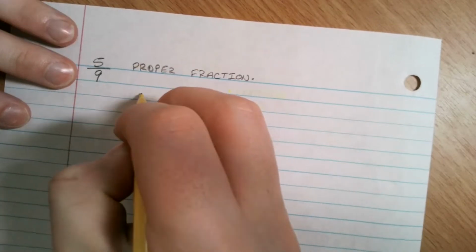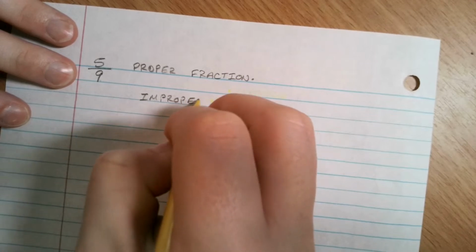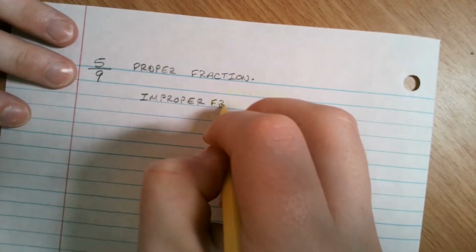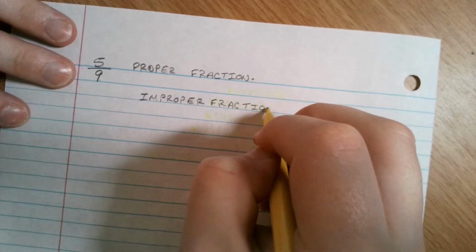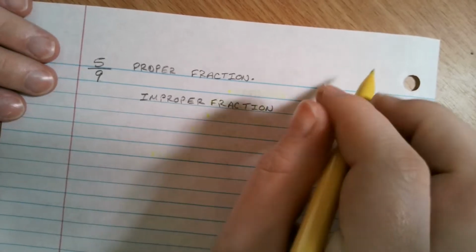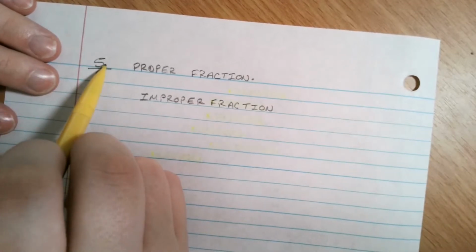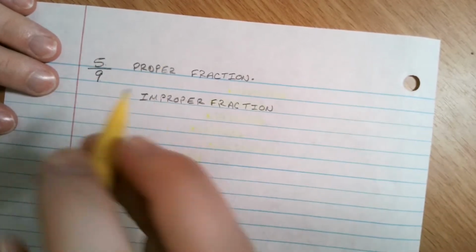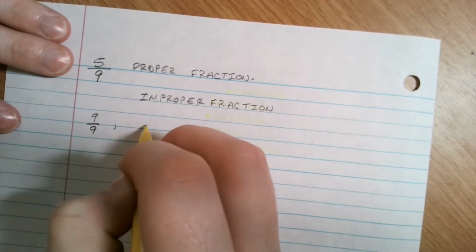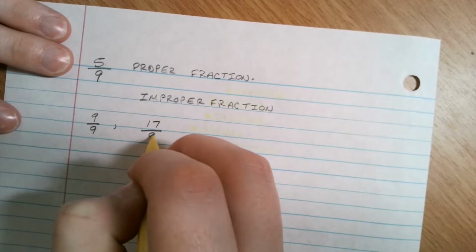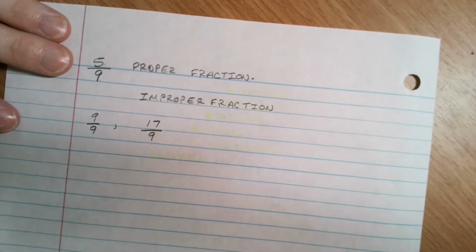An improper fraction is where the numerator is greater than or equal to the denominator. So instead of 5/9, if we had 9/9, or even 17/9, where the numerator is bigger than the denominator.